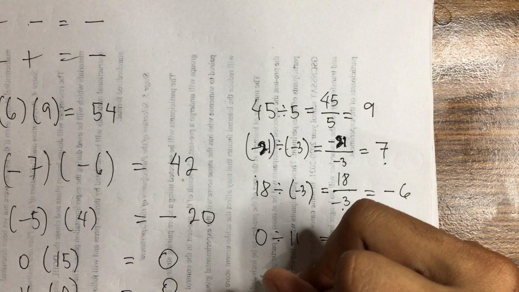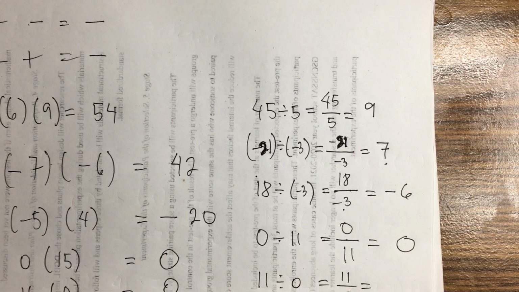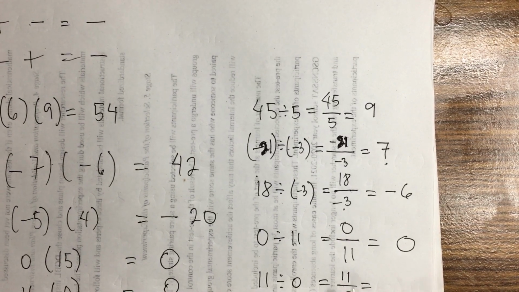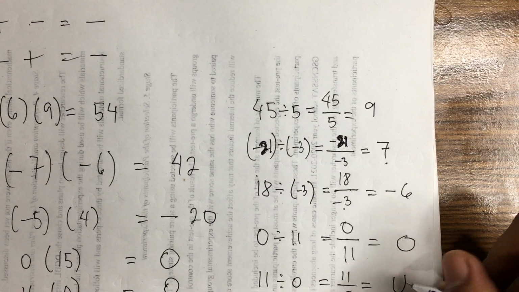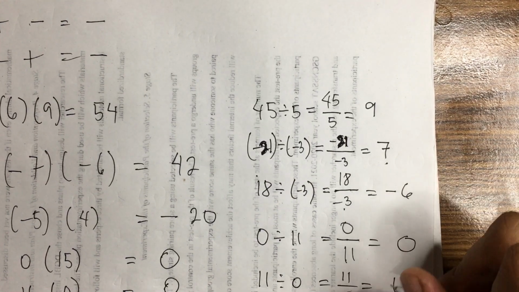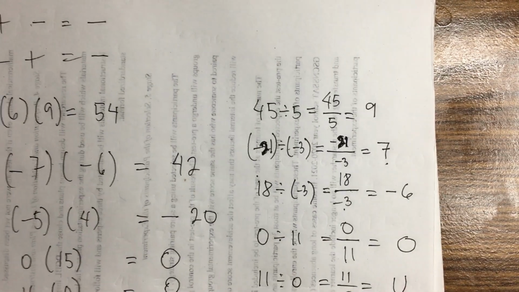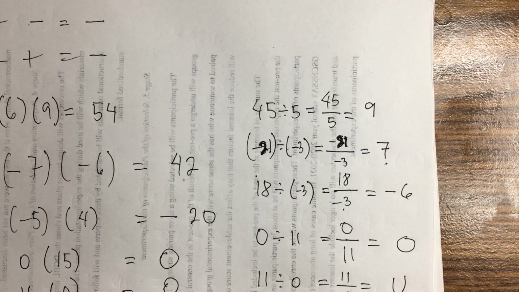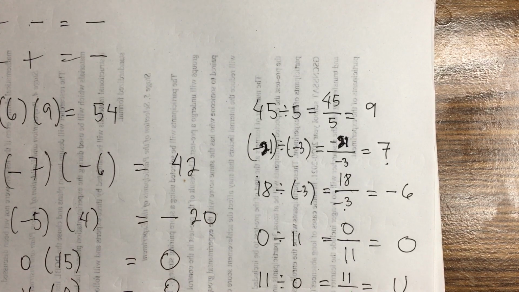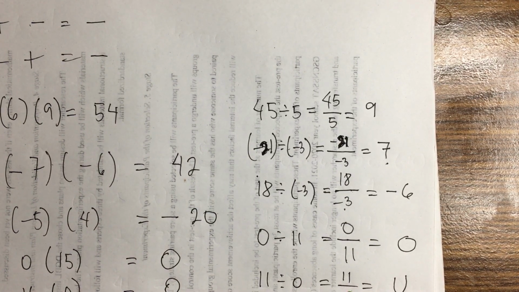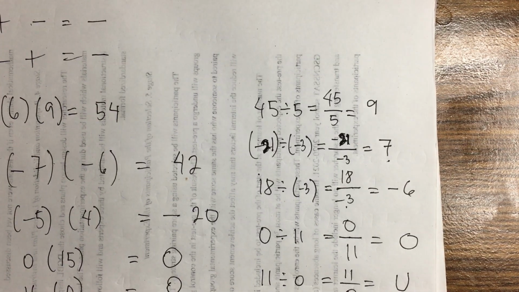But if it is 11 divided by 0, the denominator is 0 and the numerator is any number except 0, then the answer is undefined, or U. U means undefined. Meaning you cannot divide by a denominator which is 0. You cannot divide something into nothing. But you can divide nothing into something. So that ends our lesson.